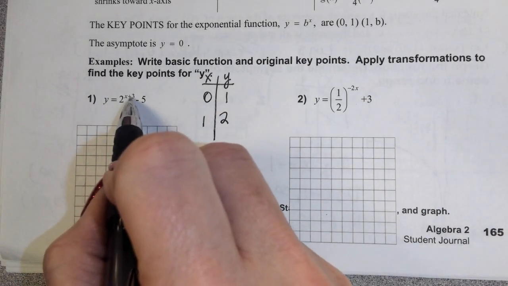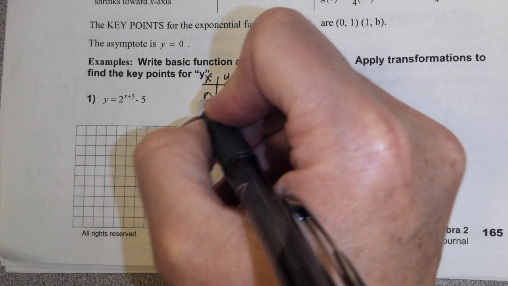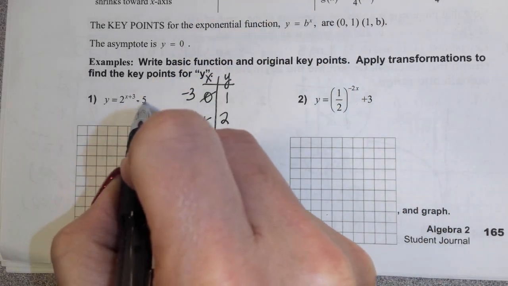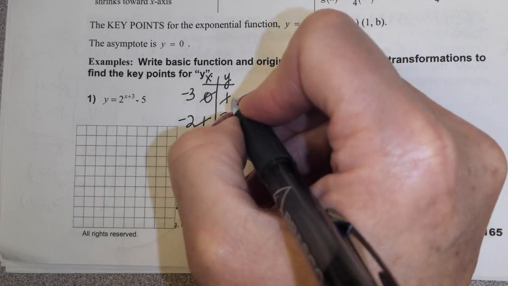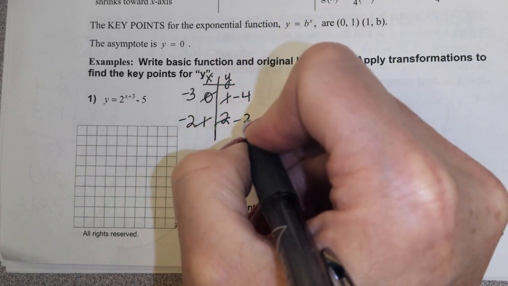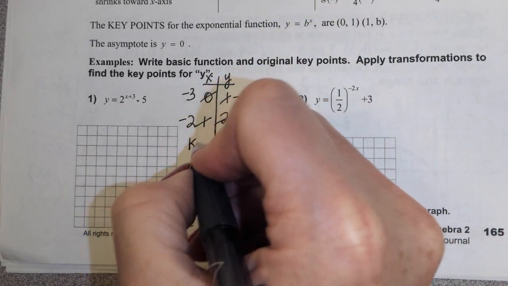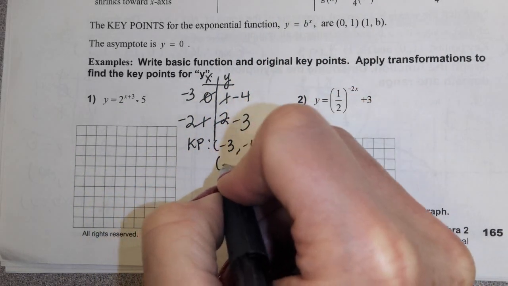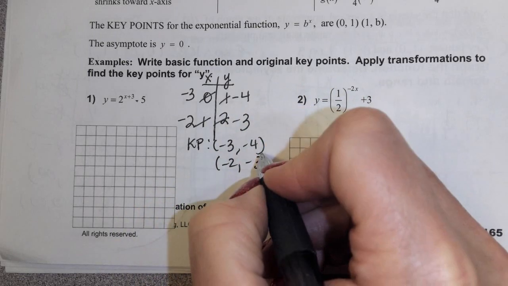Right here, x got replaced with x plus 3. That's a shift to the left, 3. Then we have a shift down 5, so I'm going to subtract 5 from these. These are my new key points. They are -3, -4, and -2, -3.